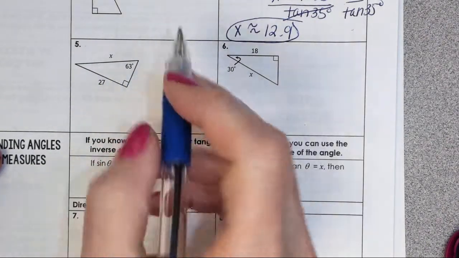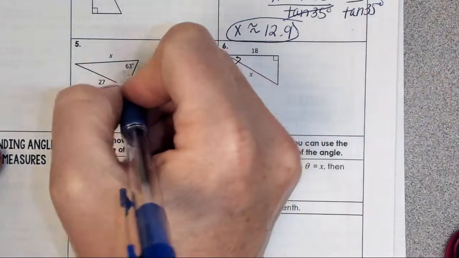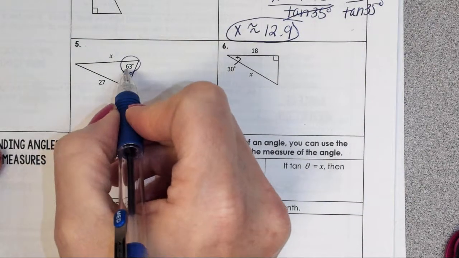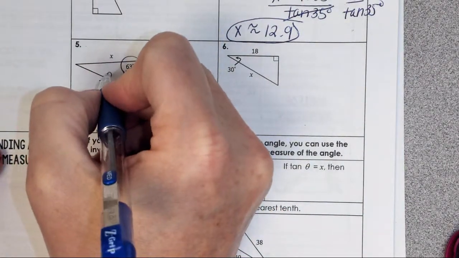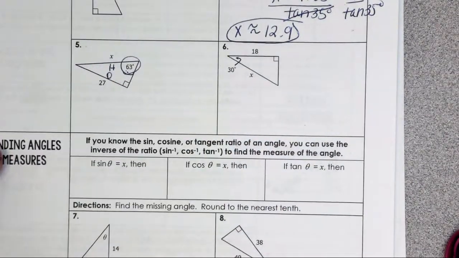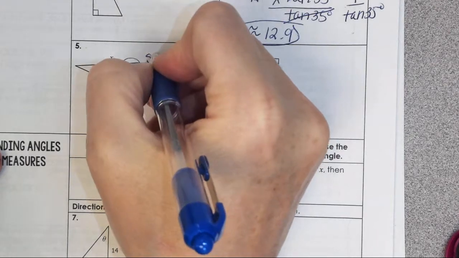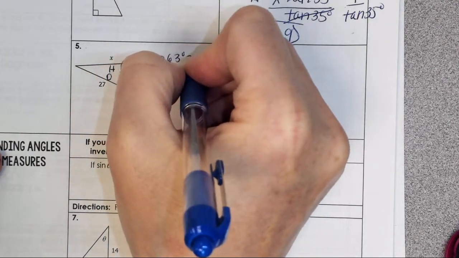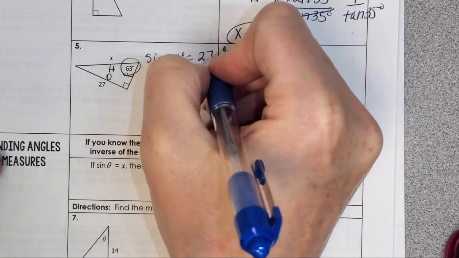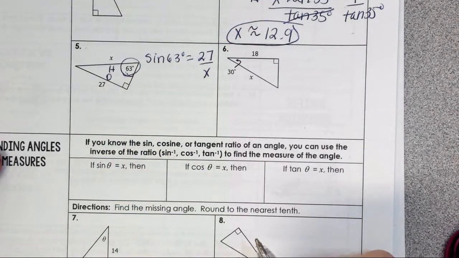This one would be like that. So this angle right here is the one we're looking at. This is our opposite. This is our hypotenuse. Okay, so which one are we going to use, everyone? So we're going to do the sine of 63 equals opposite over hypotenuse.